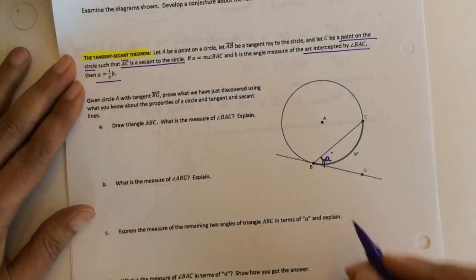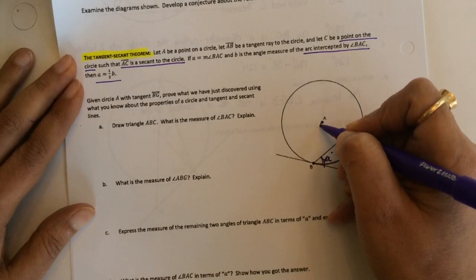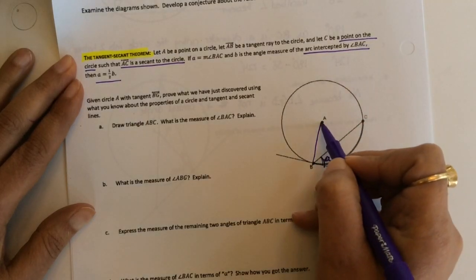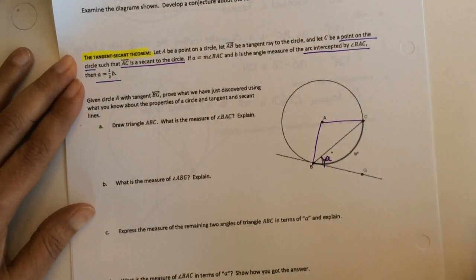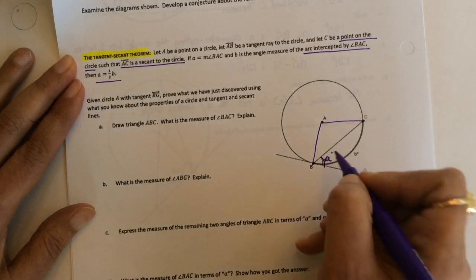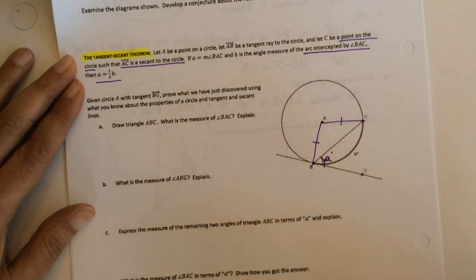First, they're asking me to draw the triangle ABC. So I am going to connect points A and B and A and C. I know that AB will be equal to AC because these are radii of the same circle. Then what is the measure of angle BAC? So first they want us to find the measure of angle BAC. So let's talk about that.